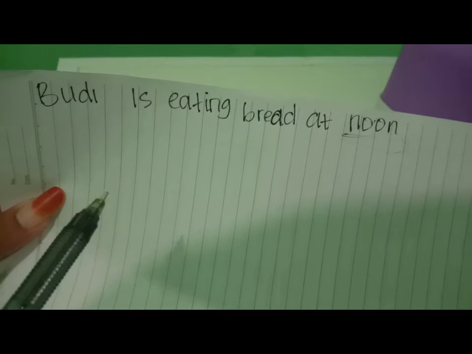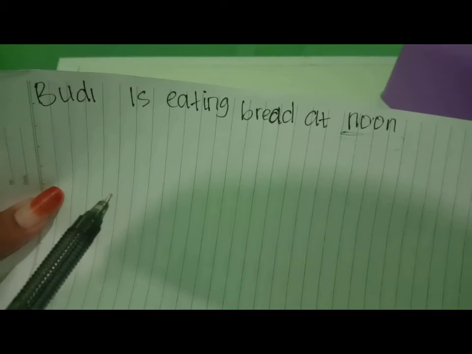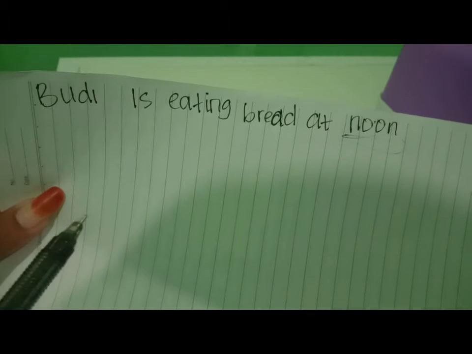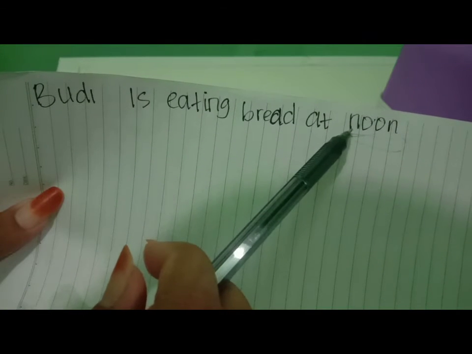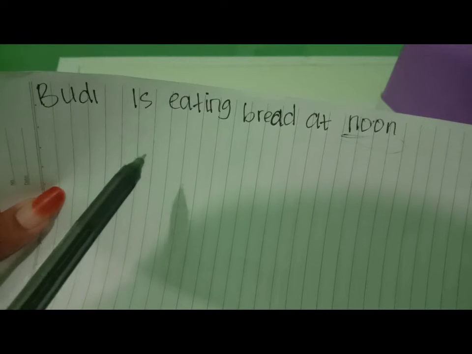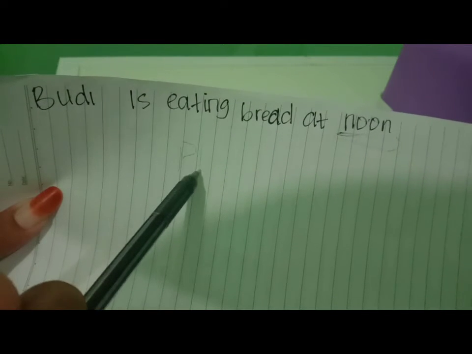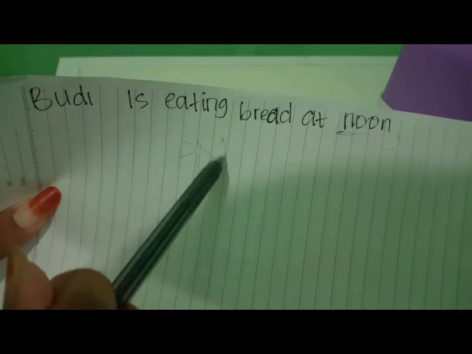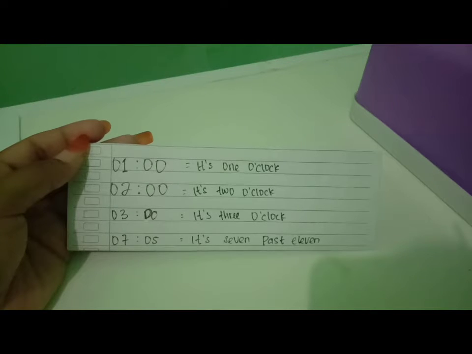Example: Budi is eating bread at noon. It uses the words "in the afternoon" instead of PM. Example: it is 1 o'clock, it is 2 o'clock, it is 3 o'clock, it is 7 past 11.